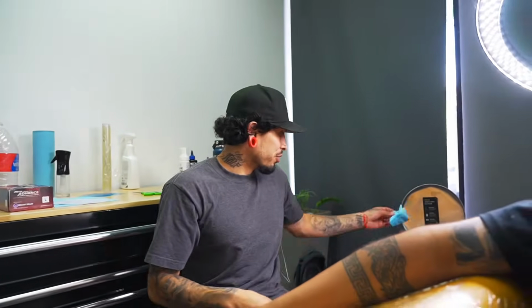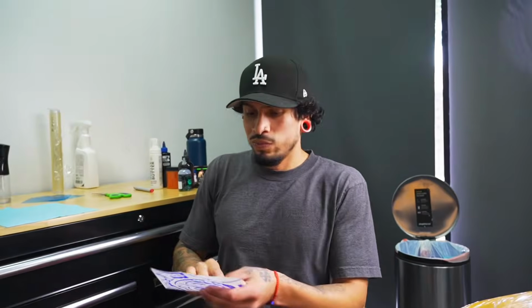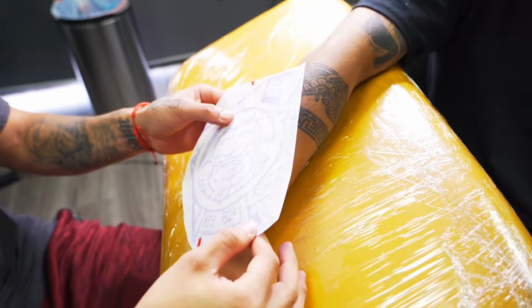So what's the game plan for today, dog? So right now we're gonna start off with the Mayan calendar, but we're just gonna do the face. See this part? So on top right there, it's kind of a little bit sideways.